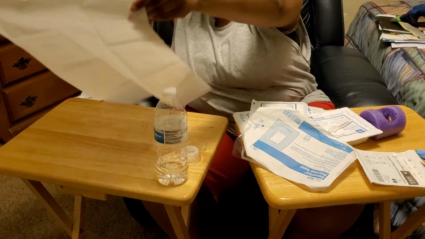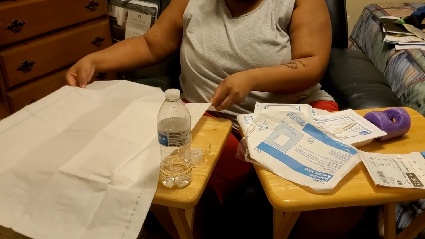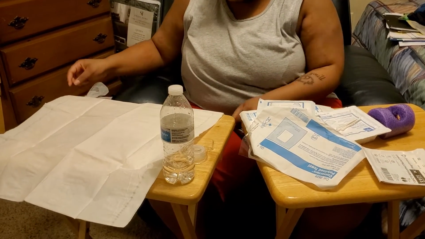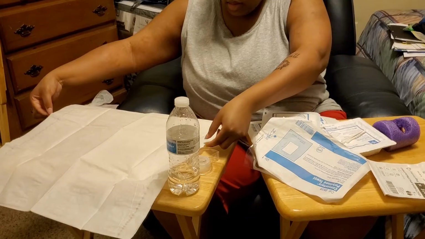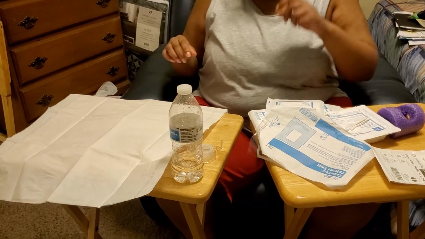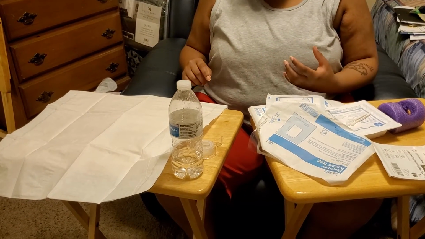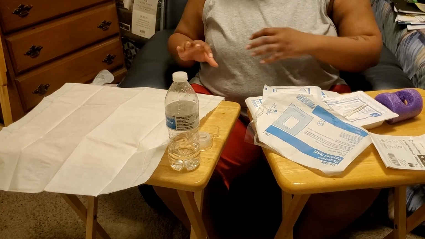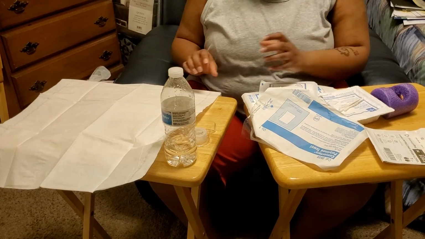And I will place it onto the table. Alright, so now what this does is it provides me a sterile area for my sterile materials.